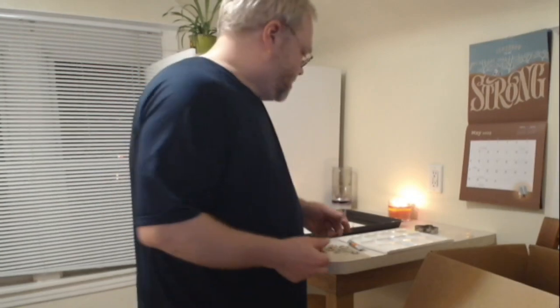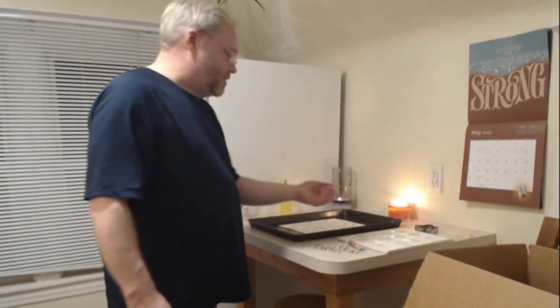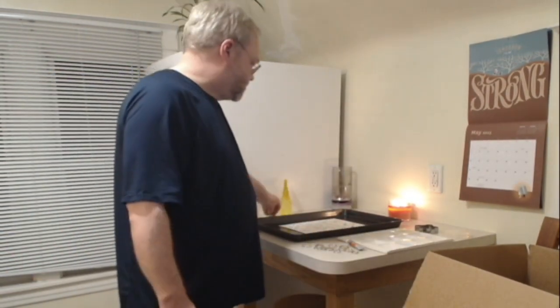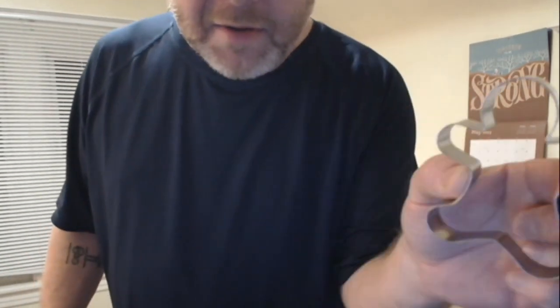You'll see things like stones that I put on the piece of paper. This time I'm going to use a little people cookie cutter on the painting.